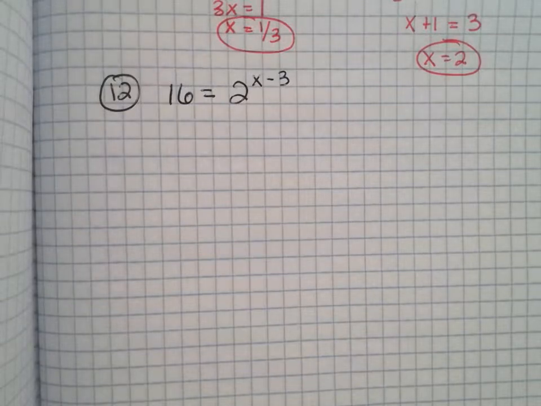If you did this correctly, you should be getting 7. Good job. I see still pencils, so you got it, or you're stuck.